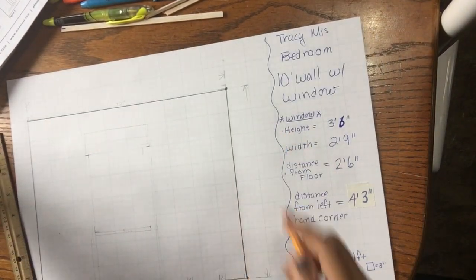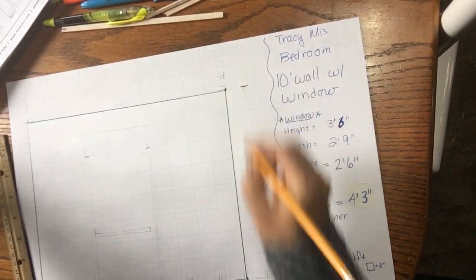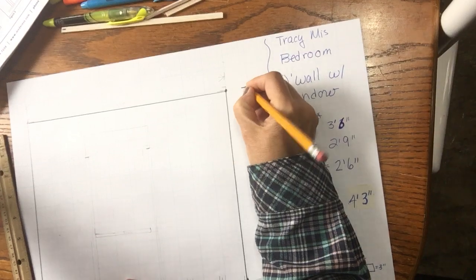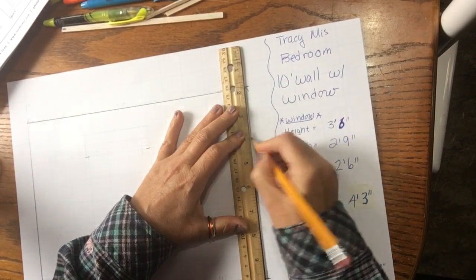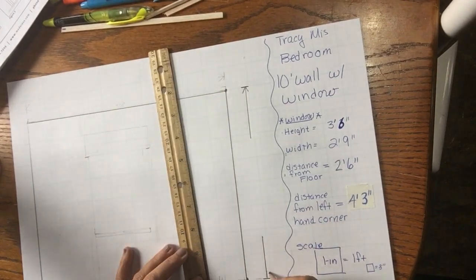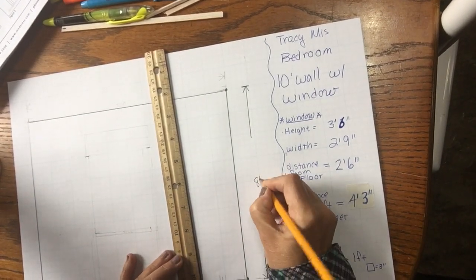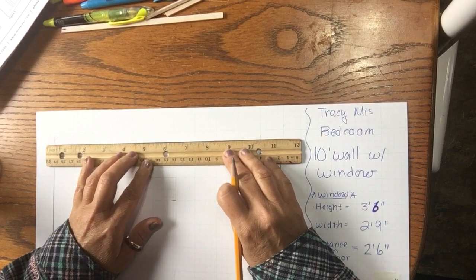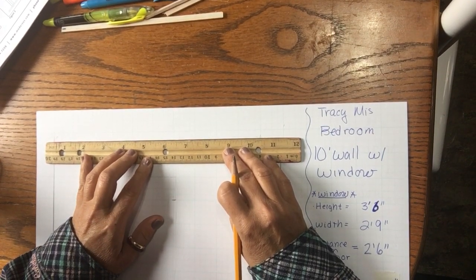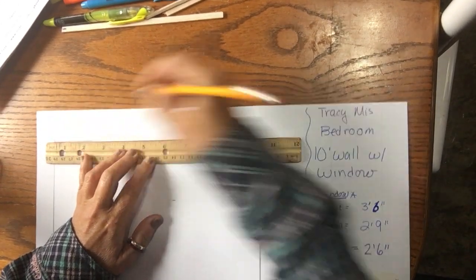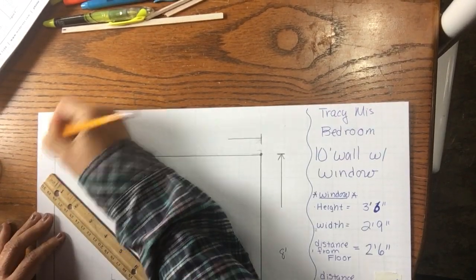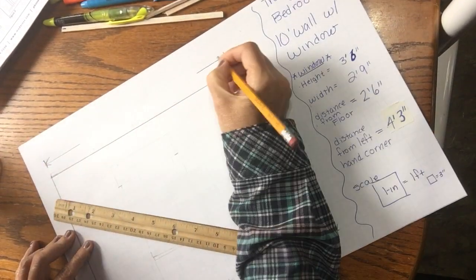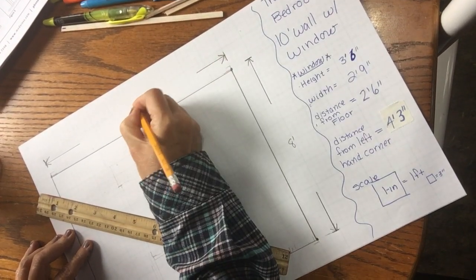Okay, cool. So I'm going to do my dimensions from here to here and here to here. Do my arrow dimension lines. This is going to be 8 feet. Going again on the top, doing my dimension lines. From there to there, drawing my arrowheads. That is 10 feet.